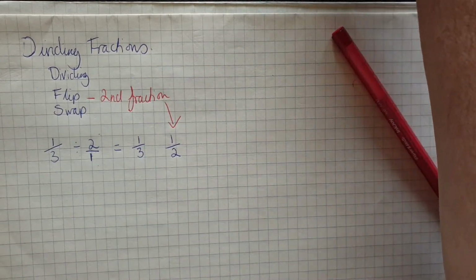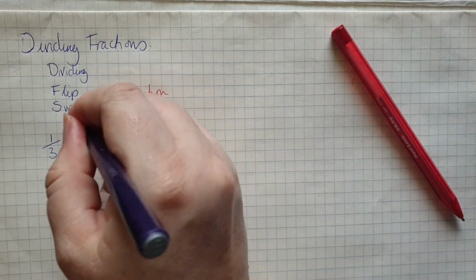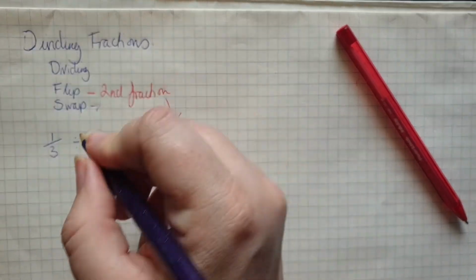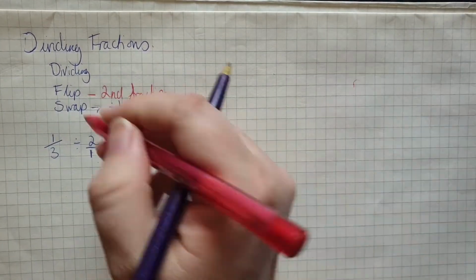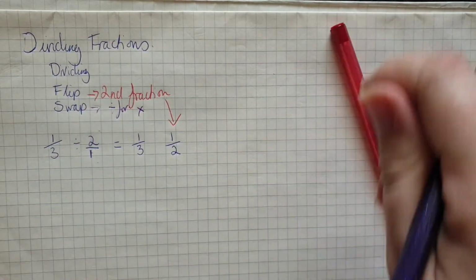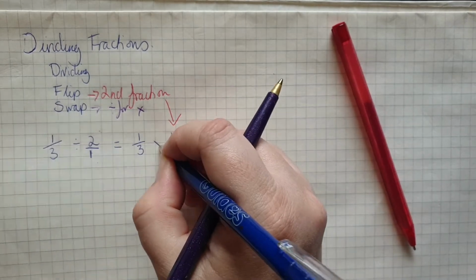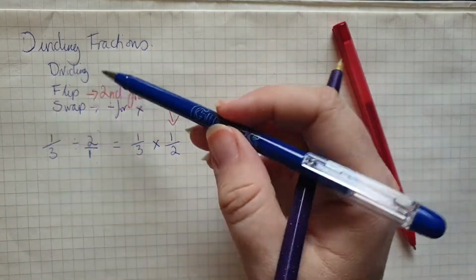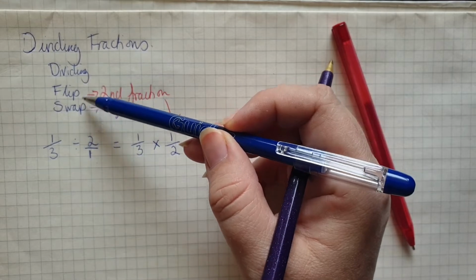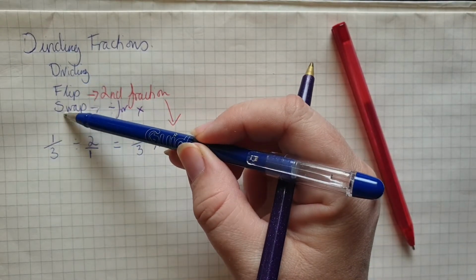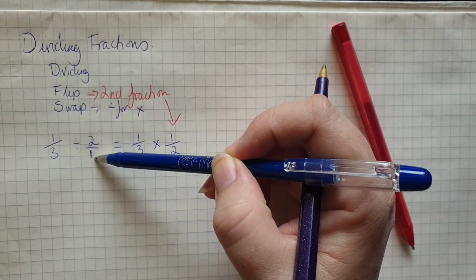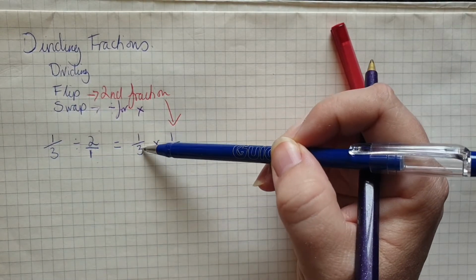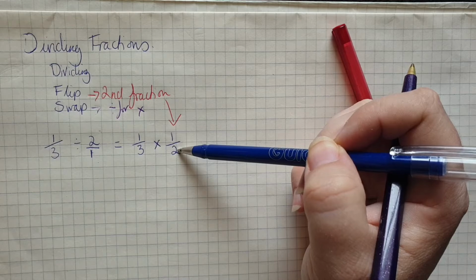Then we are going to swap the divide for a multiply. When we're dividing fractions, we flip and swap, DFS. 1/3 divided by 2/1 is the same as 1/3 times by 1/2.